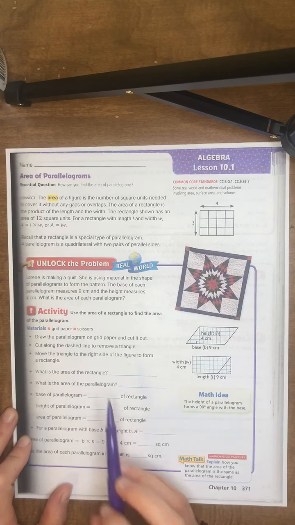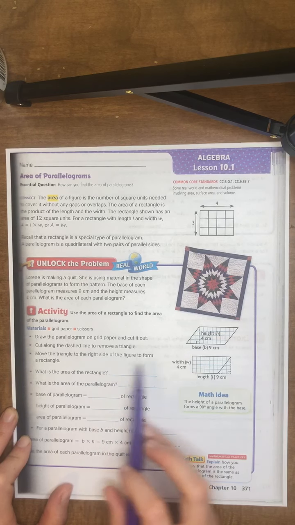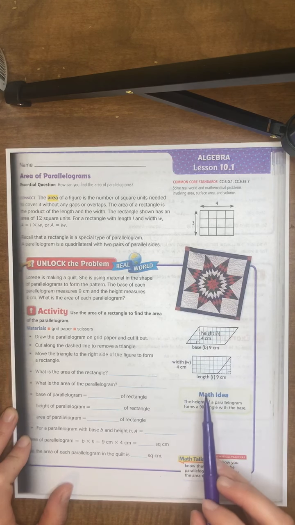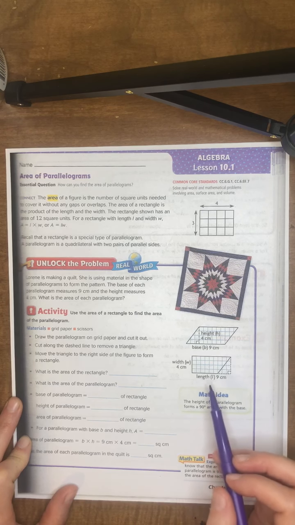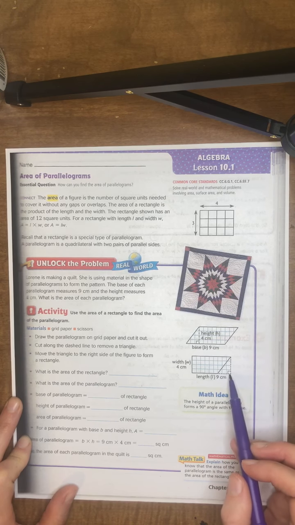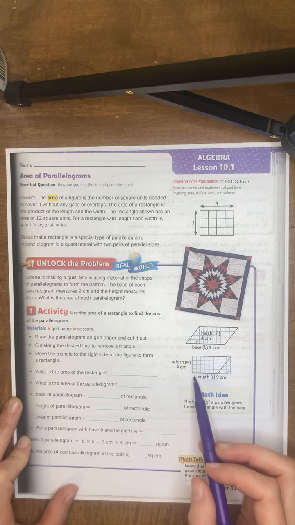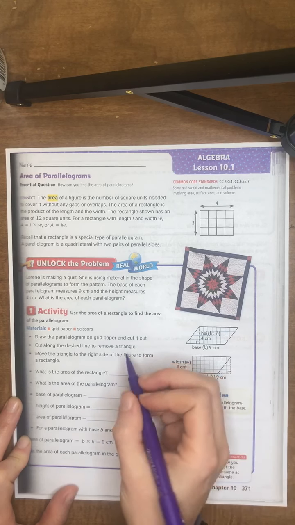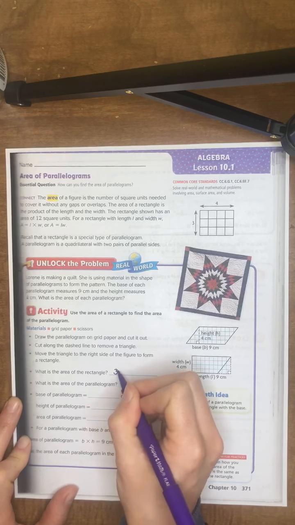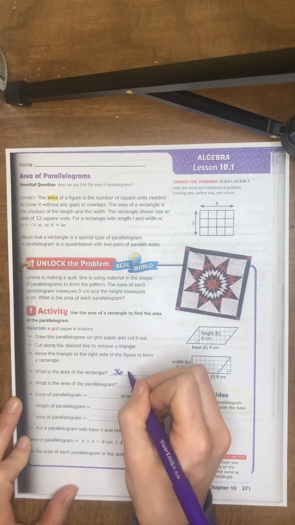Okay, so you don't have to necessarily draw or cut or move. You can just refer to these pictures right over here. What is the area of the rectangle? And again, we're just adding the pieces on the side to make it look like a rectangle. So it is 4 times 9, which is 36. And it is squared centimeters.